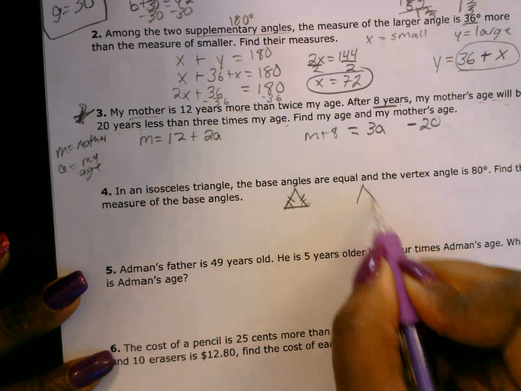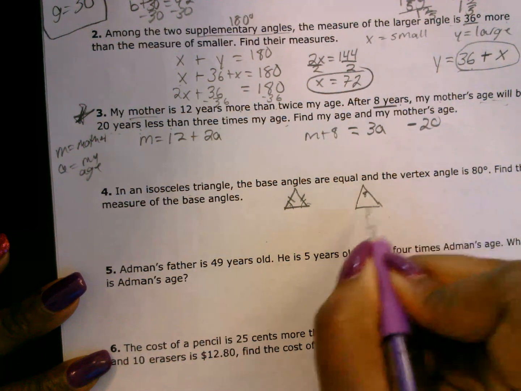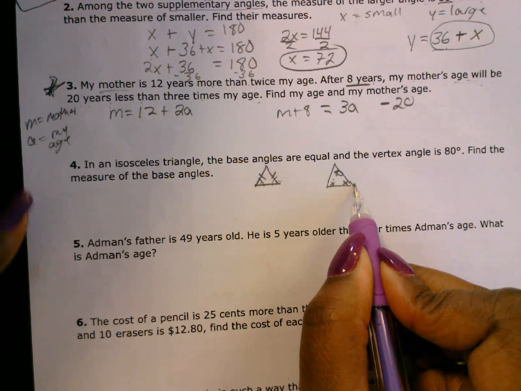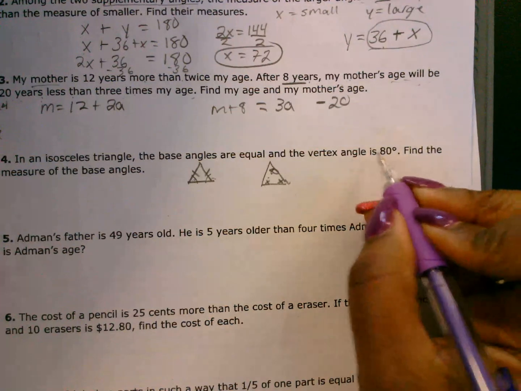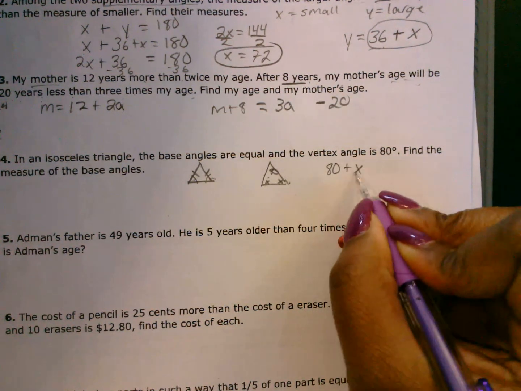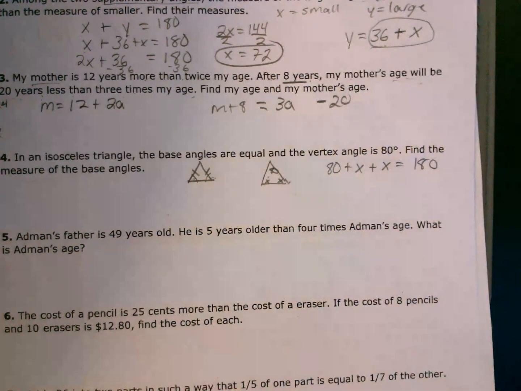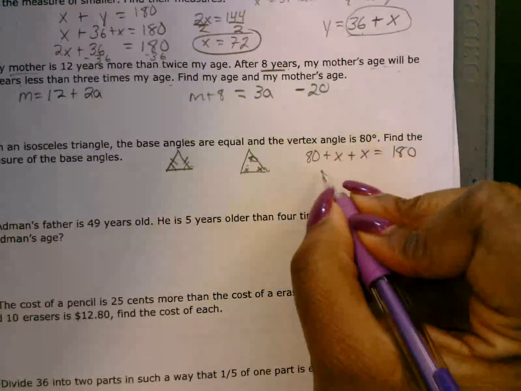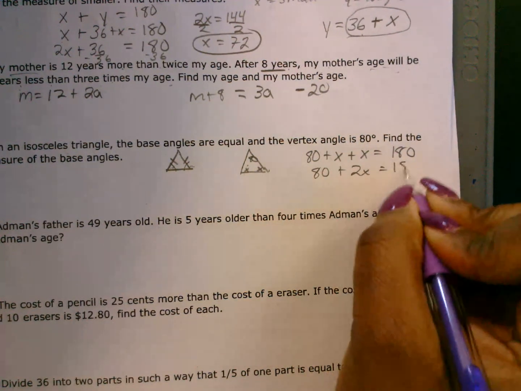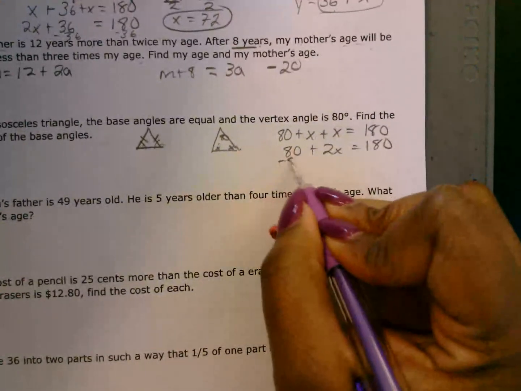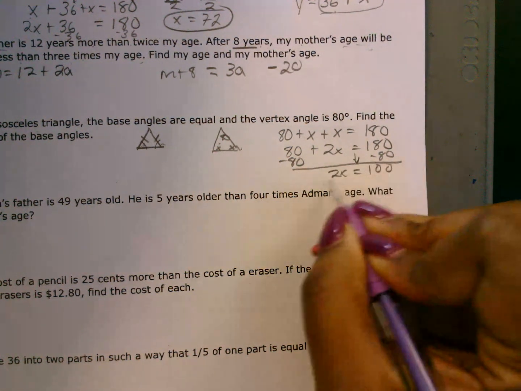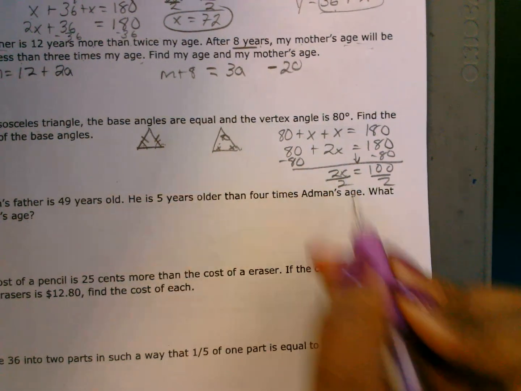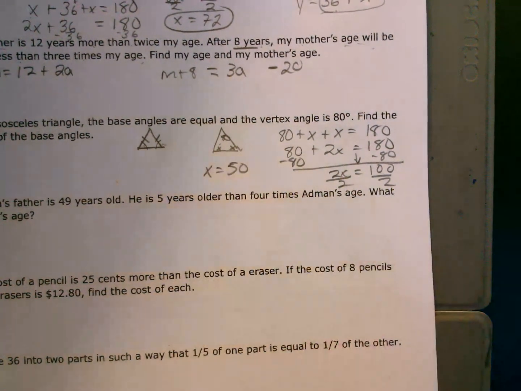So the vertex angle, the measurement that's up here, is 80. And these two are the same, so you can say they're X and X. Find the base angles. Remember, all the angles added together will give you 180. So we got 80 plus x plus x is equal to 180 degrees. So this is going to be 80 plus 2x is equal to 180. Now we're going to subtract the 80 on both sides. That gives us 2x is equal to 100, and divide both by 2. So each base angle is 50 degrees.